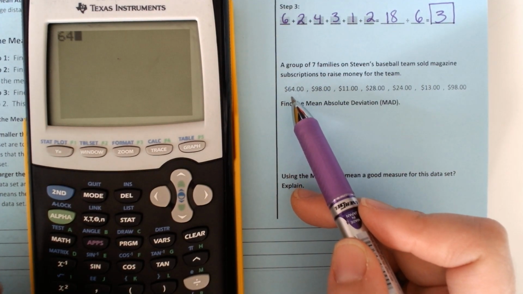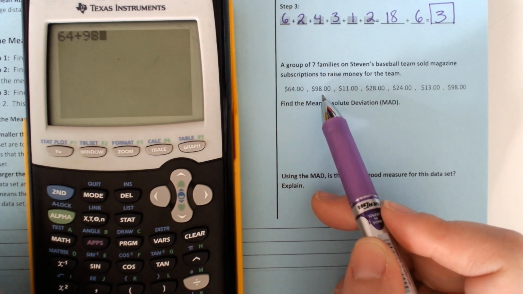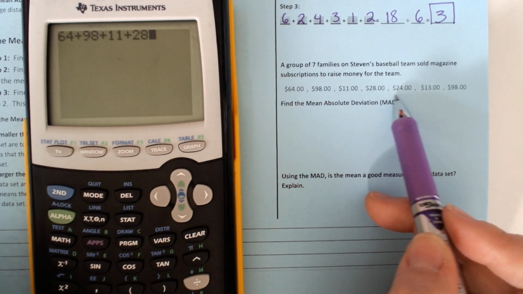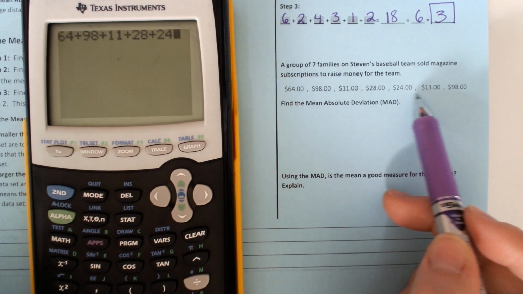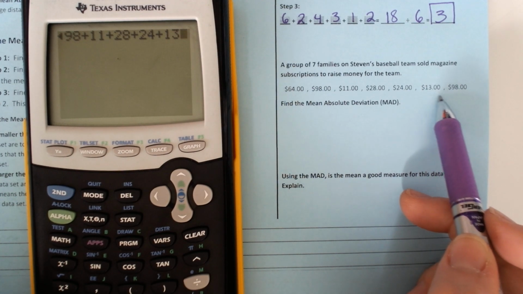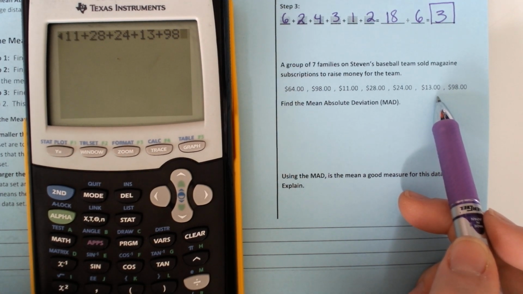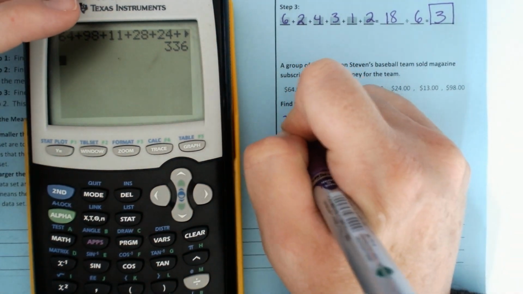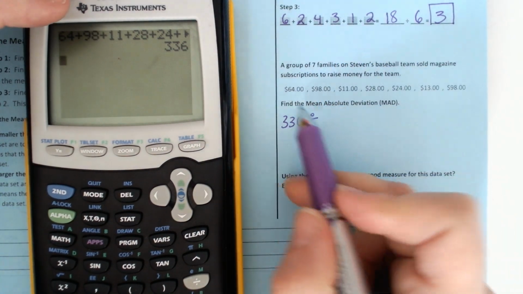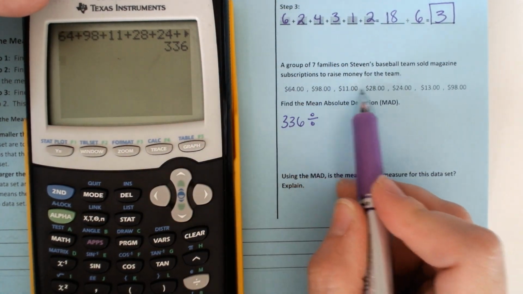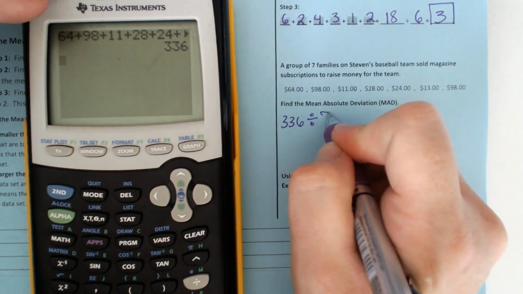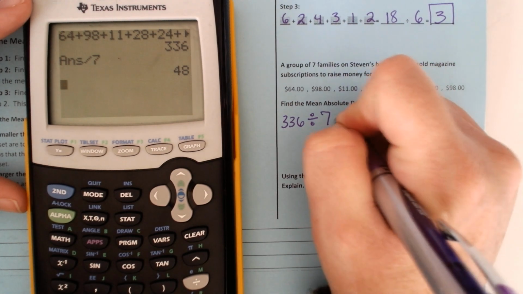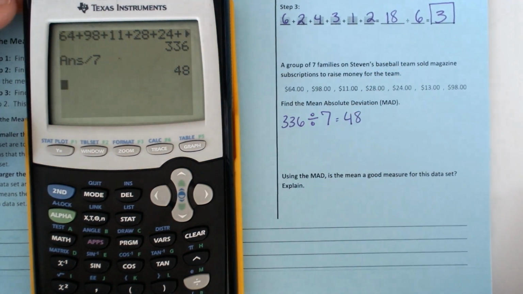So I have 64 plus 98 plus 11 plus 28 plus 24 plus 13 plus 98. Altogether, I get 336. And then I'm going to divide by how many numbers I have. So 1, 2, 3, 4, 5, 6, 7. So I'm going to put that in my calculator, divide by 7. And that gives me a mean of 48.